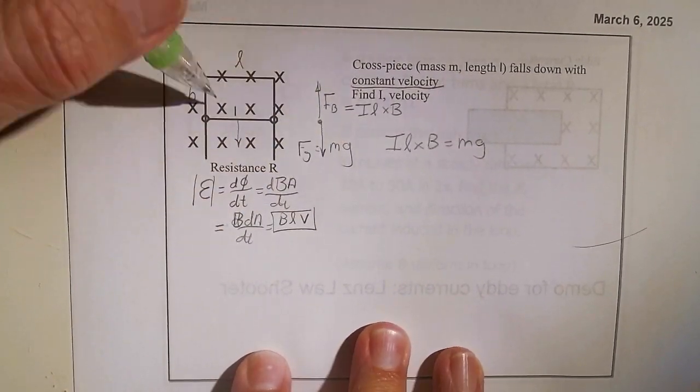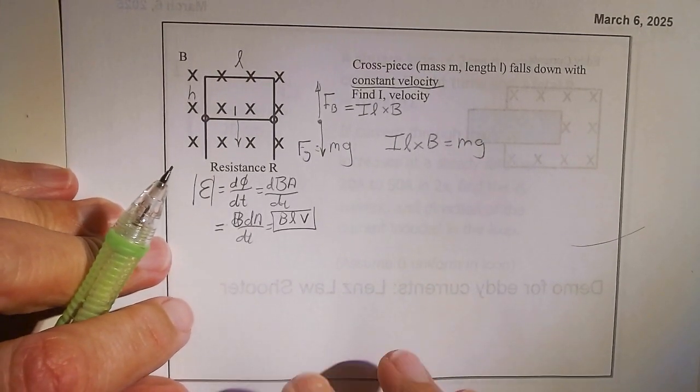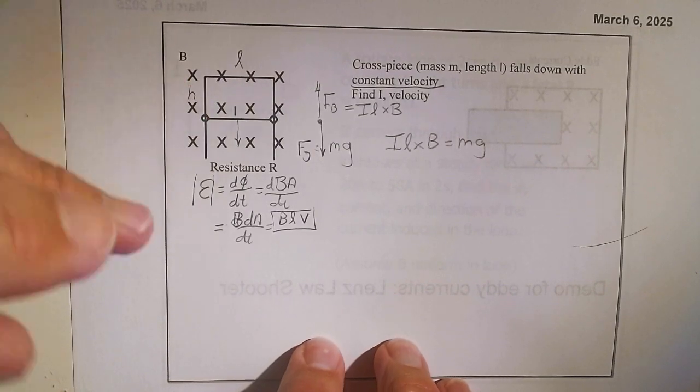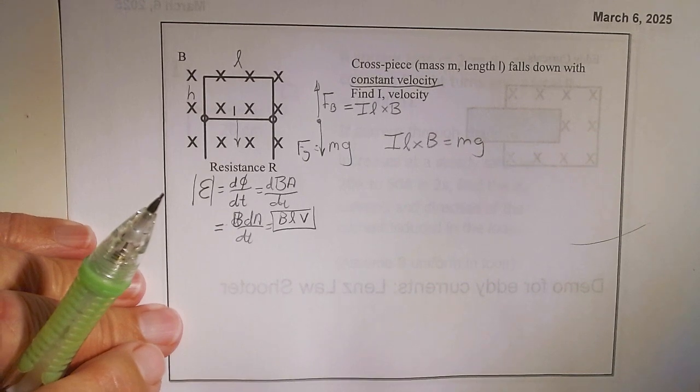You see that a lot on these things where the area is changing because of overlap or, in this case, a crossbar that has conductivity with those sides there. So we've got the EMF there.